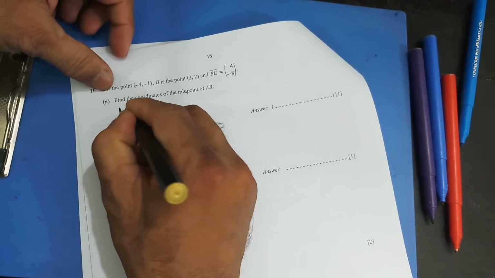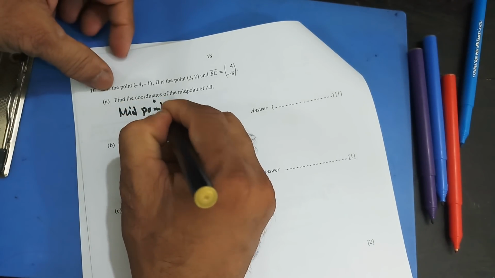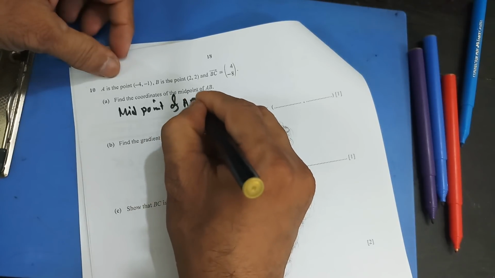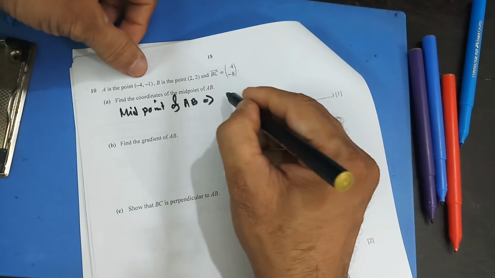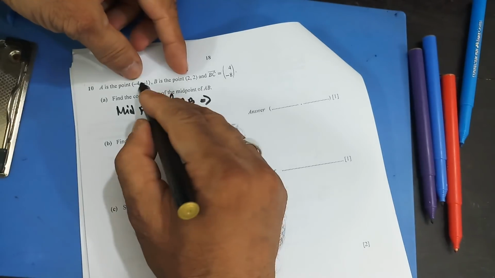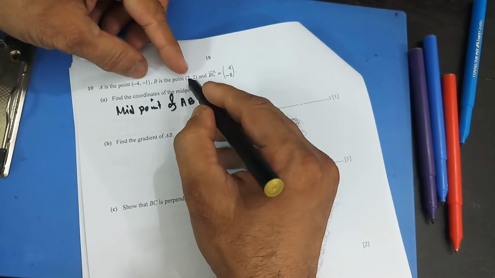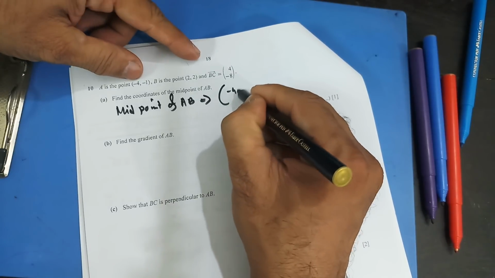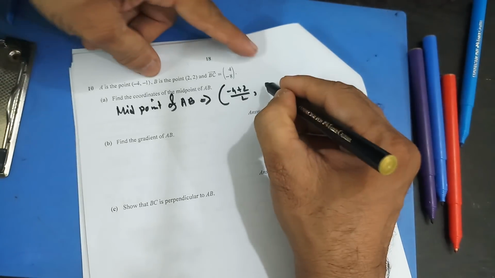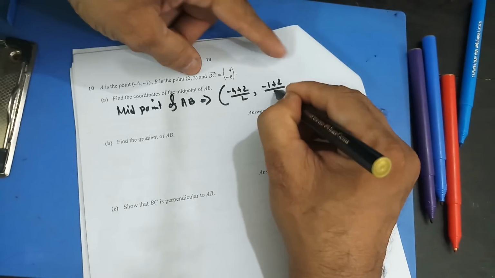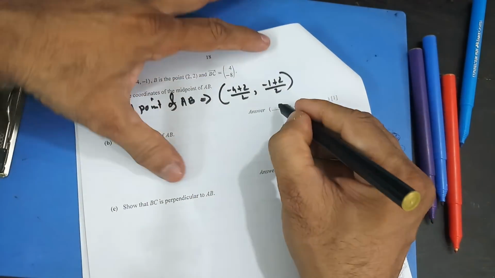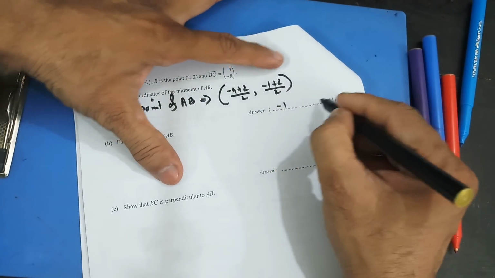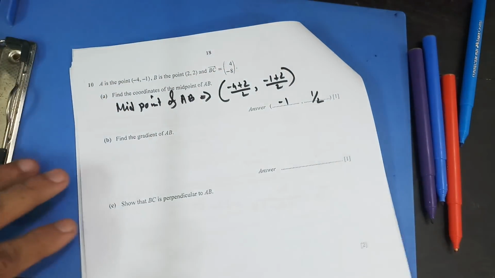So midpoint of AB, that actually is this plus this divided by 2. So that's gonna be -4 plus 2 divided by 2, and over here -1 plus 2 divided by 2. So that's gonna be -1, and that's gonna be 0.5.